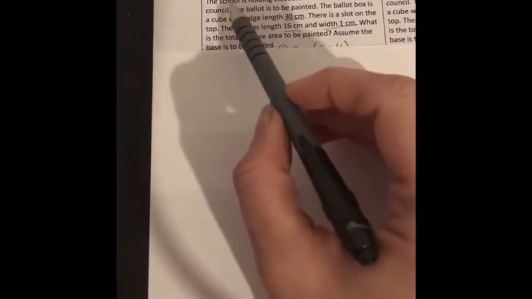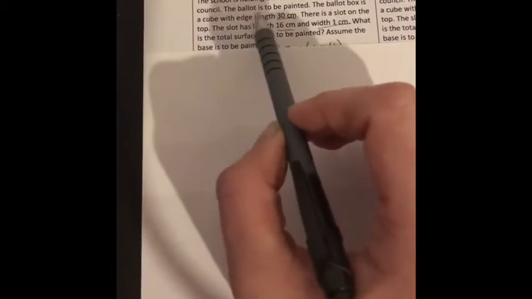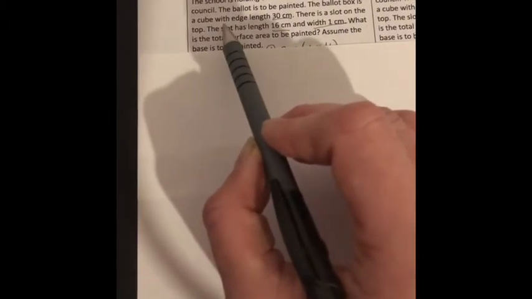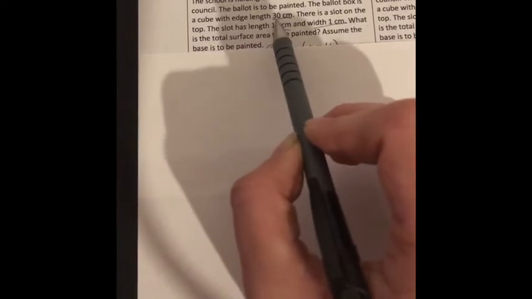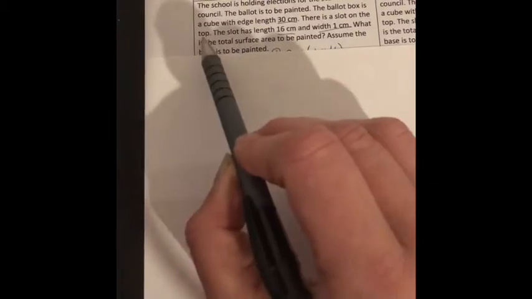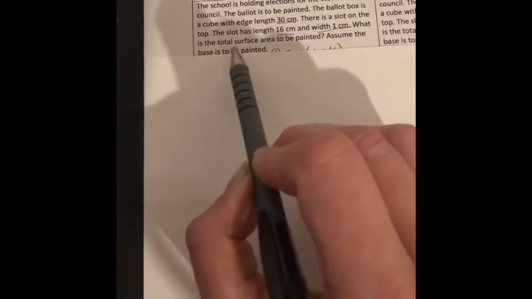Okay, word problems. The school is holding elections for the student council. The ballot is to be painted. The ballot box is a cube with edge length 30 centimeters. There is a slot on the top. The slot has a length of 6 centimeters and a width of 1 centimeter. What is the total surface area to be painted?